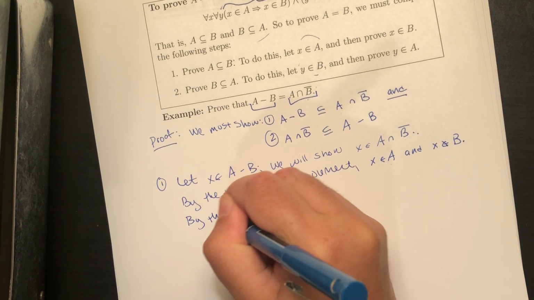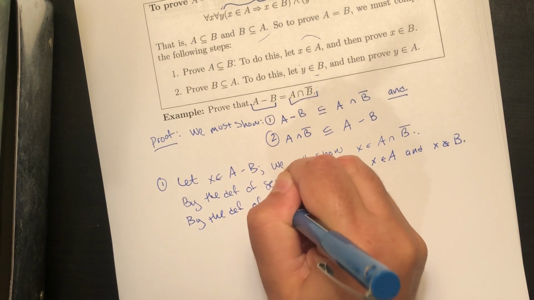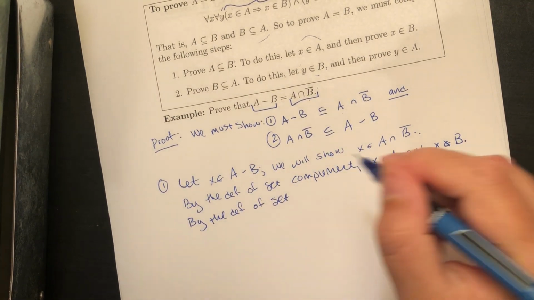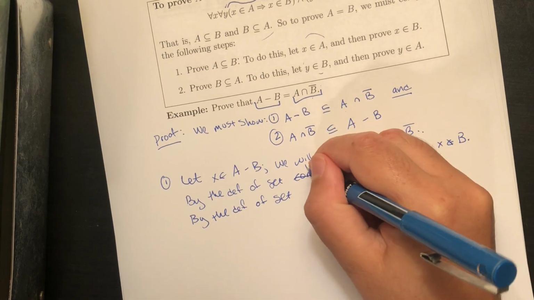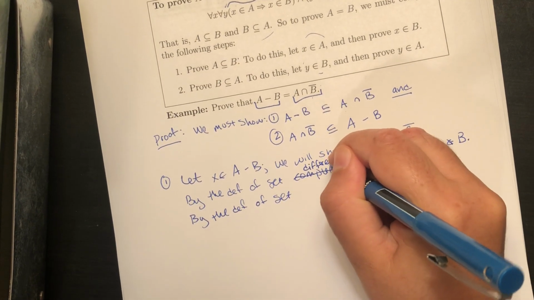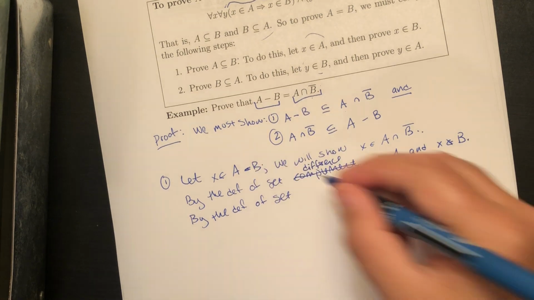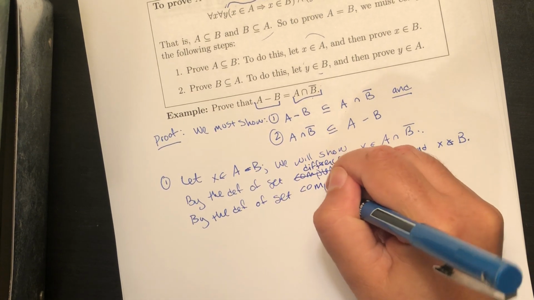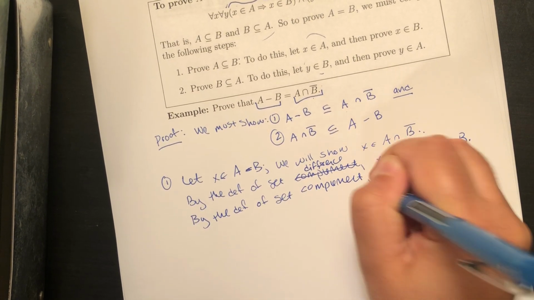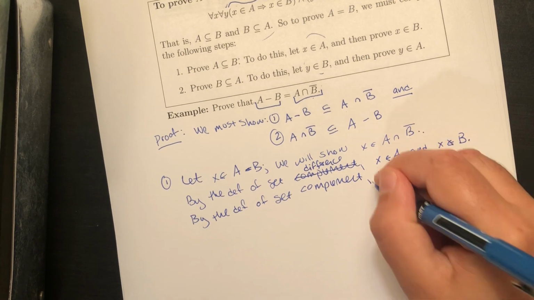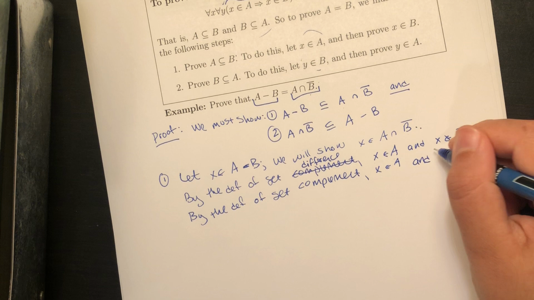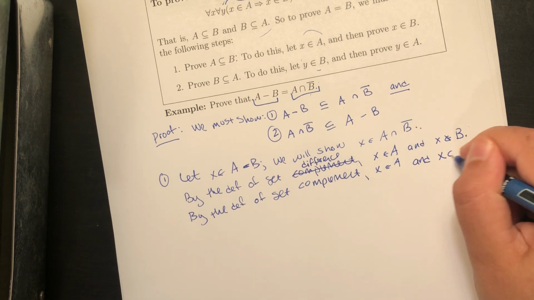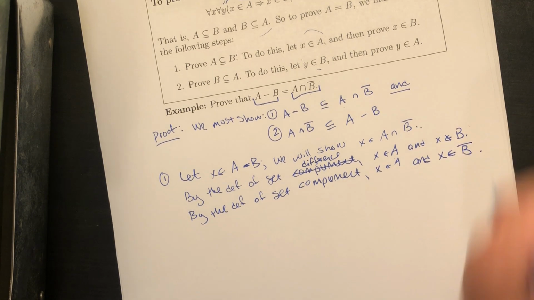That's just the definition of set complements. So by the definition of set complement, sorry, this was set difference on the last one, my bad. This is the definition of set difference here. And now by the definition of set complement, x and A, this is just the same, I'm just copying this from before, but I can rewrite x is not an element of B by saying x is an element of B complement.